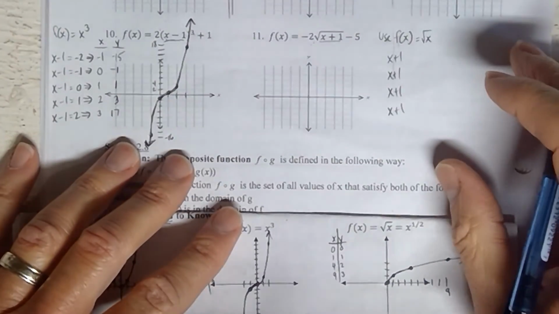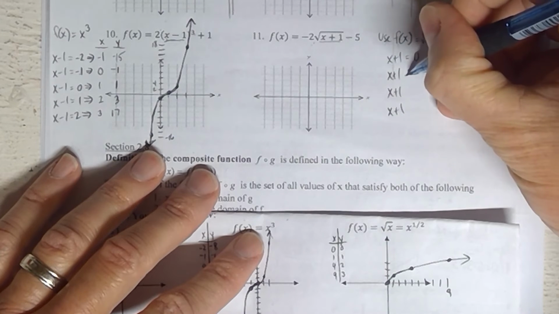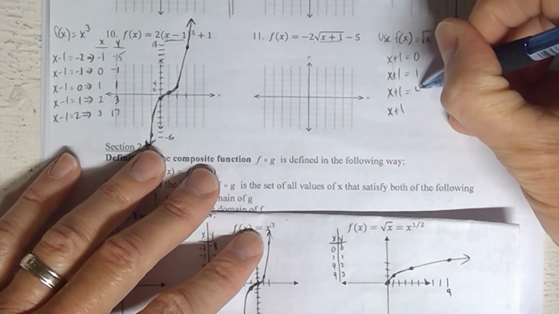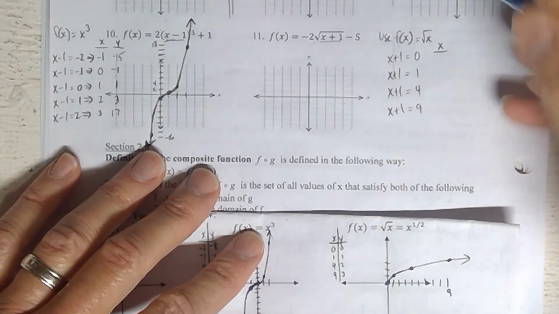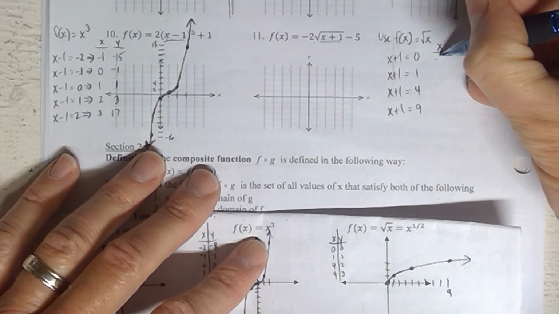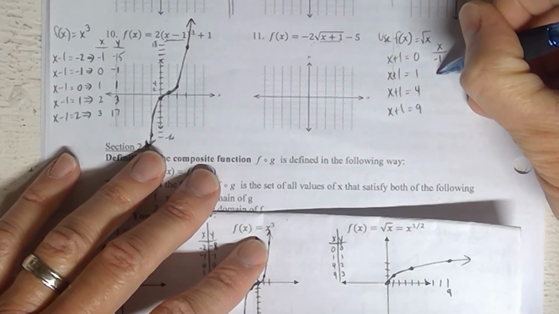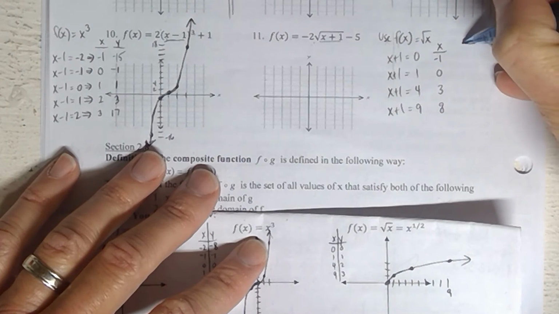Okay, so let me plug those in. What 4 numbers does this lead to here? What are my new x values right here? They're going to be, if you subtract the 1 over, you get negative 1, 0, 3, and 8.